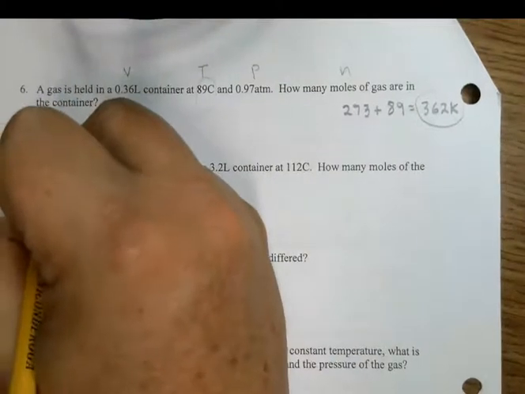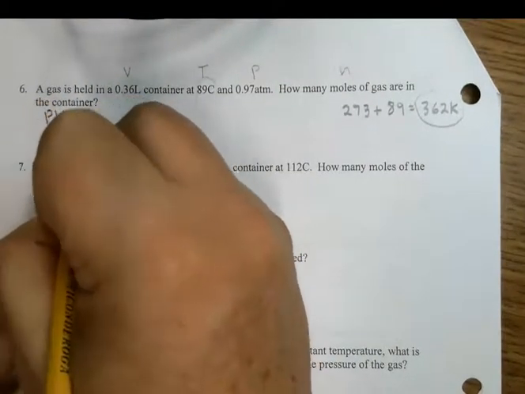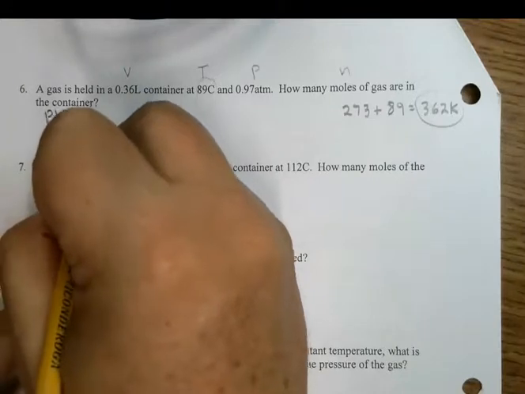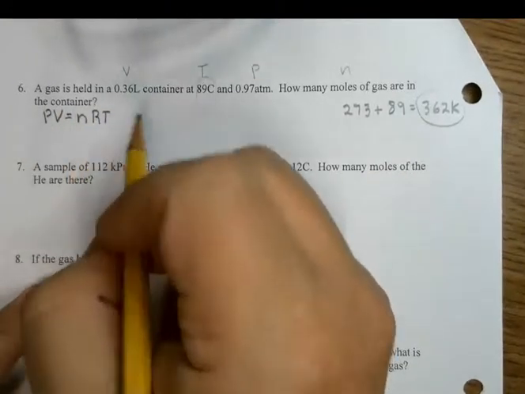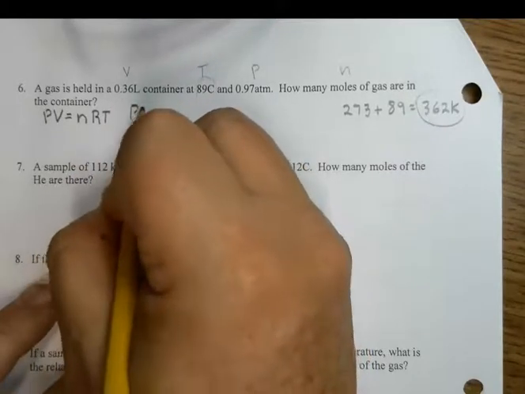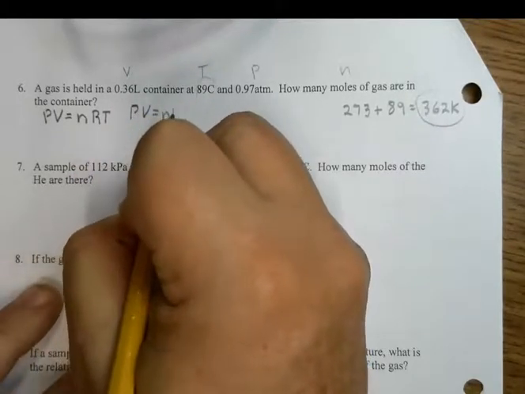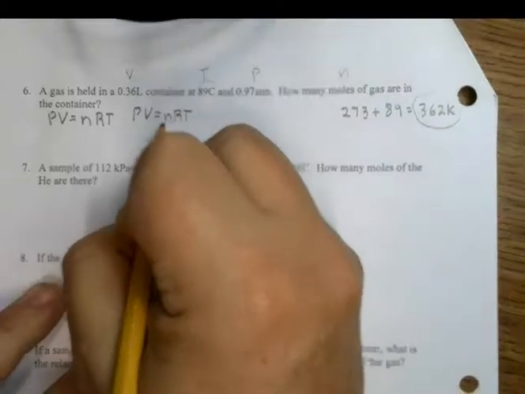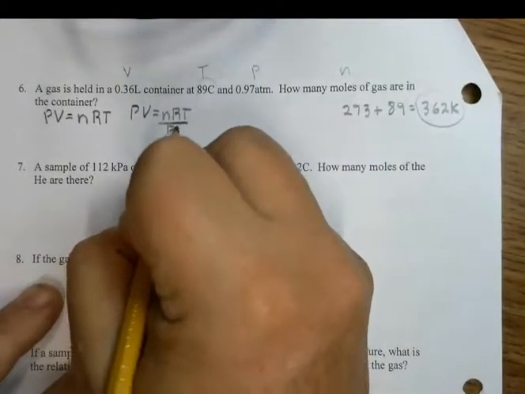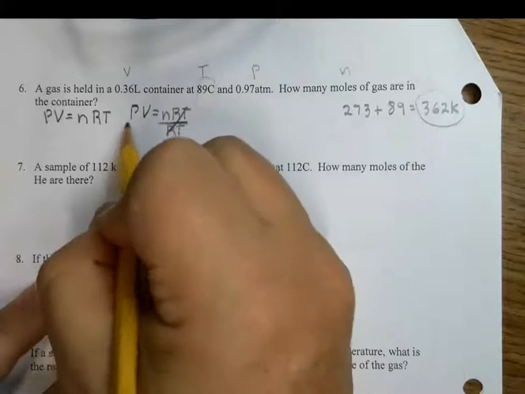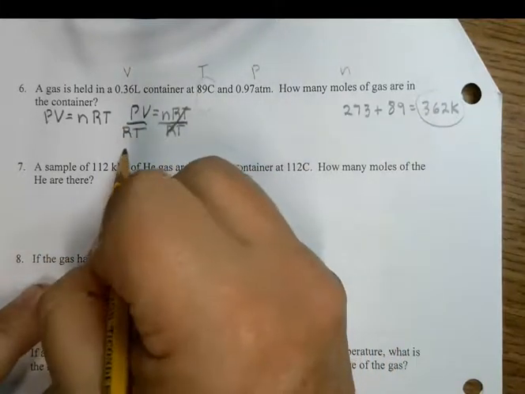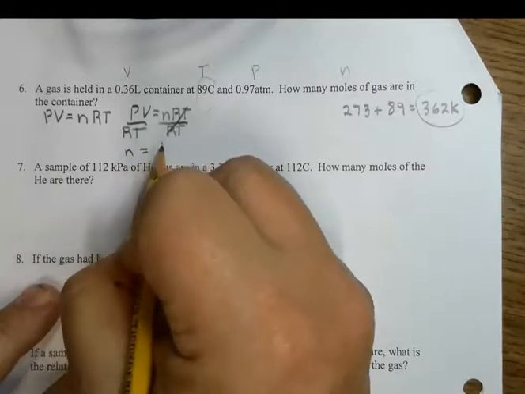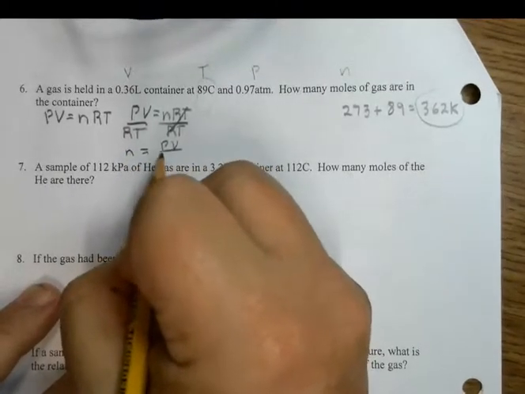I always believe in doing algebra first, not plugging in numbers and then doing algebra. So it's PV equals nRT. We're going to divide both sides by RT, and that's going to give us n equals PV over RT.